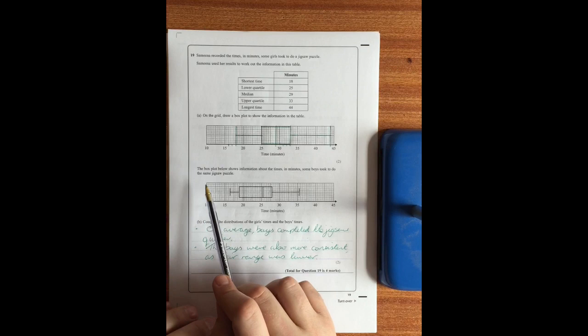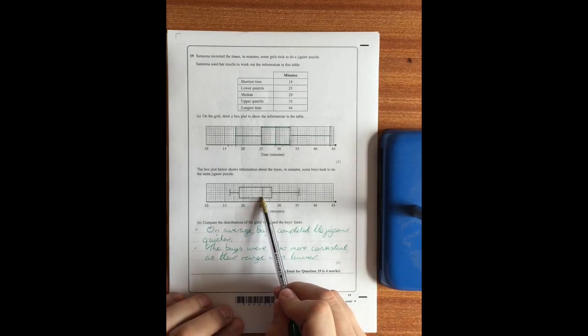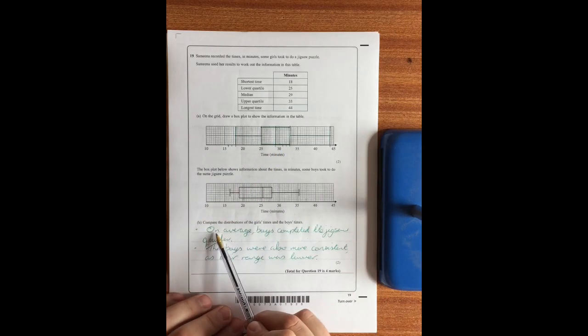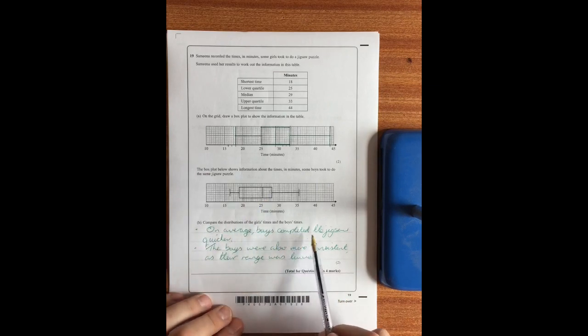It says the box plot below shows information about the times in minutes some boys took to do the same jigsaw. Compare the distributions of the girls' times against the boys' times. First of all, we have been looking at the median. The median is an average, so we should say that because the boys have a lower median, on average, boys completed the jigsaw quicker.